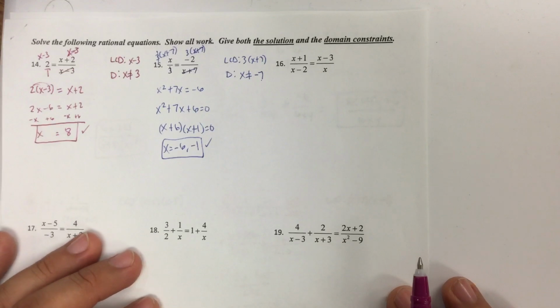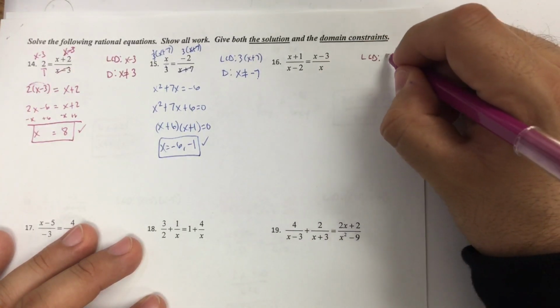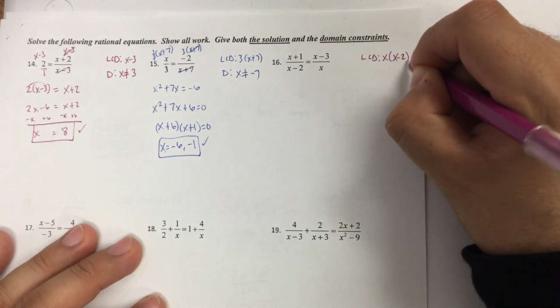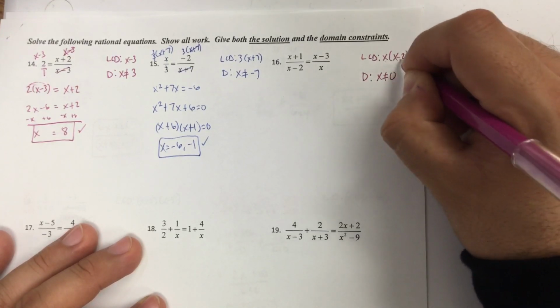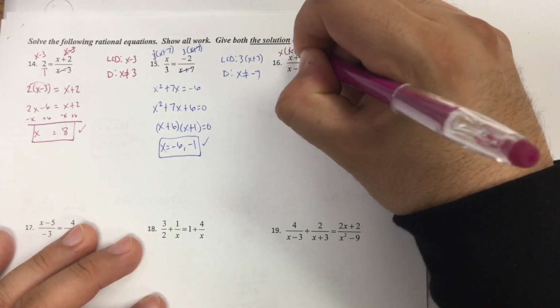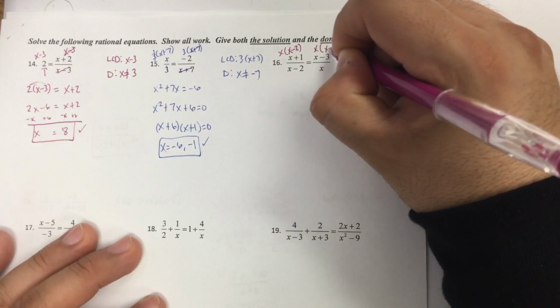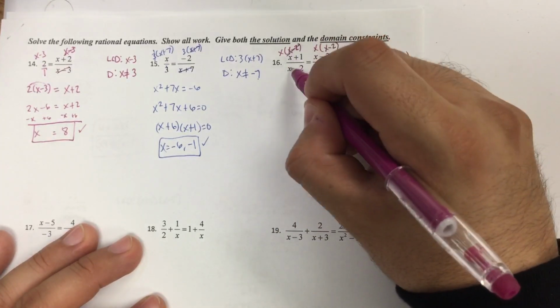All right, for number 16, LCD, they have nothing in common. What's not in common is x and x minus 2. So my domain restriction is x cannot equal 0 and positive 2. So I put that above each one. And once again, if you want to cross multiply, feel free to. Here I see the x minus 2's are in common, so I cross those out.